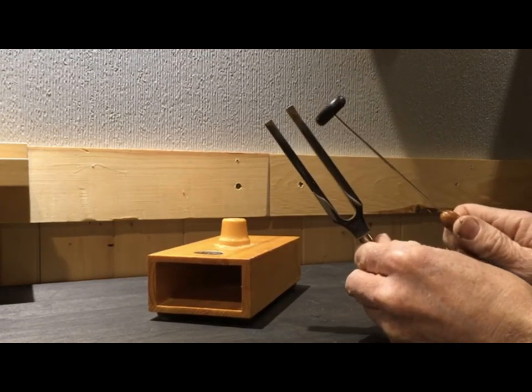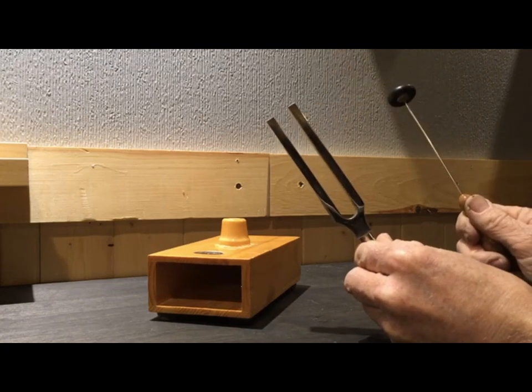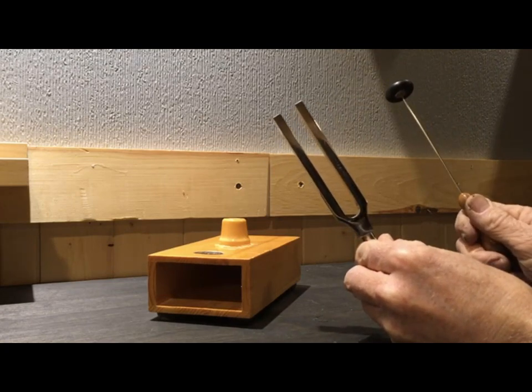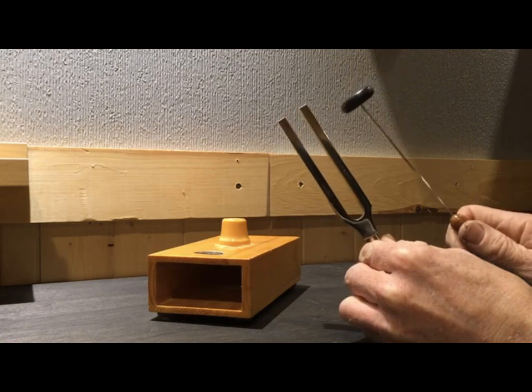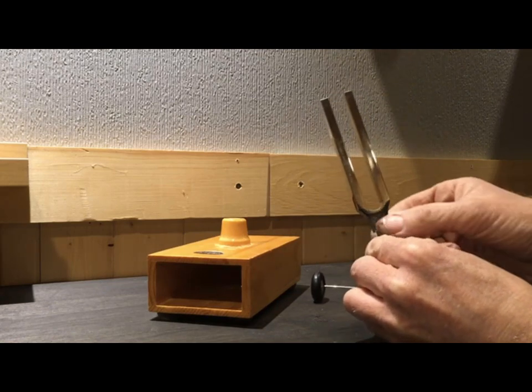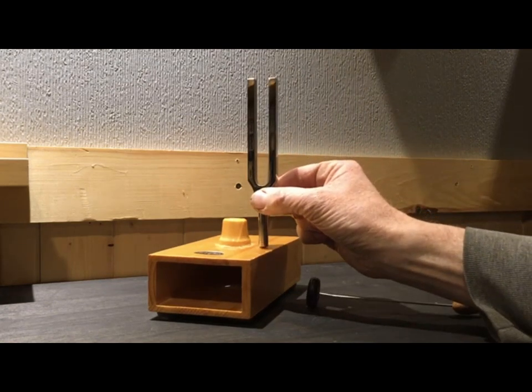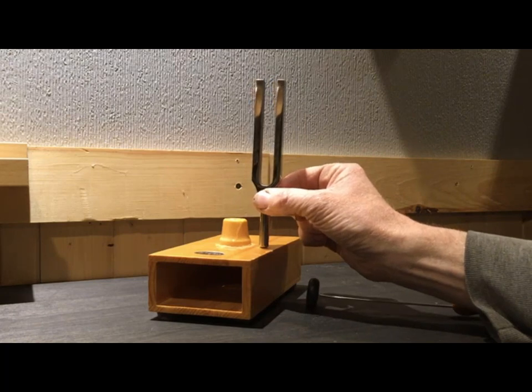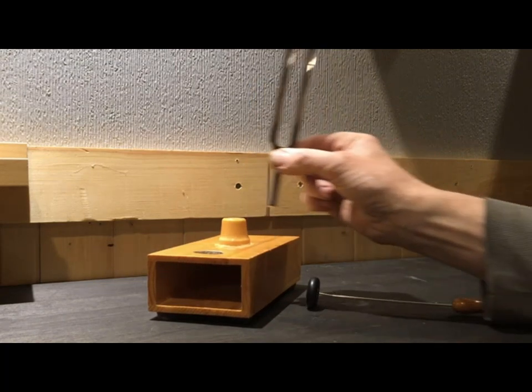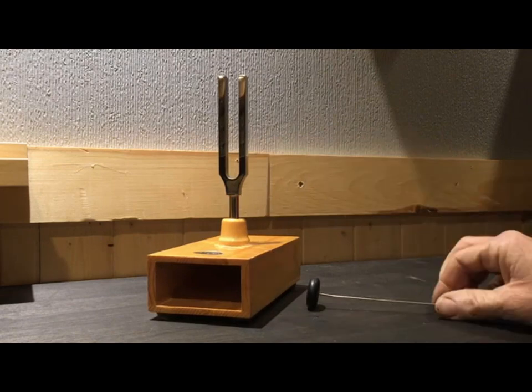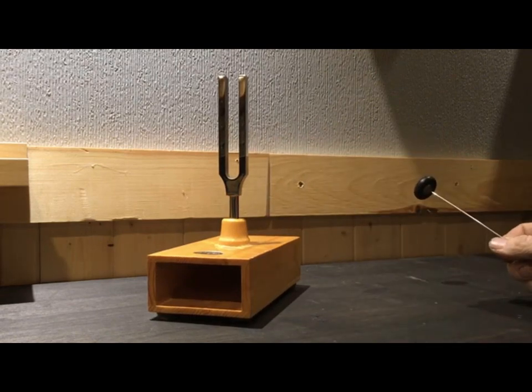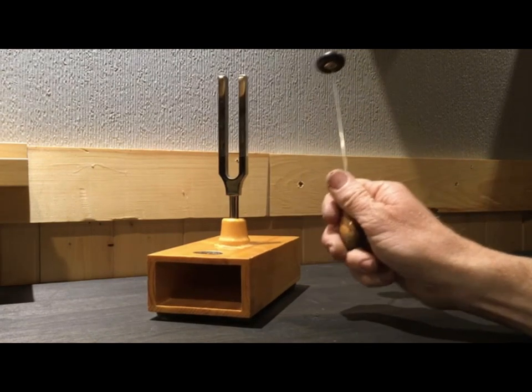So here's a tuning fork. You can hear that's pretty quiet. So I'm going to hit it one more time. And you can notice there's a big change in sound there. So I'm just going to mount it here. Okay, so I'll hit it one more time.